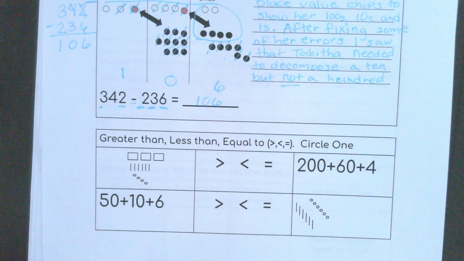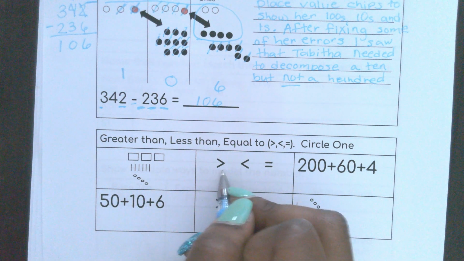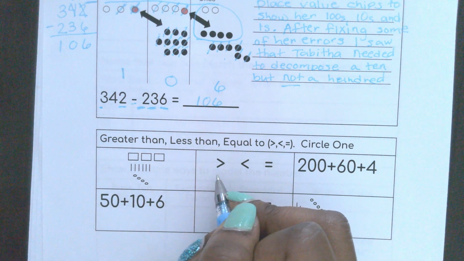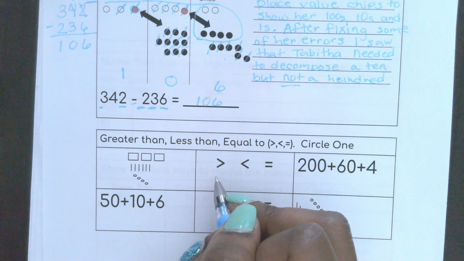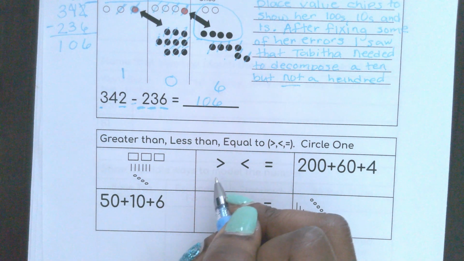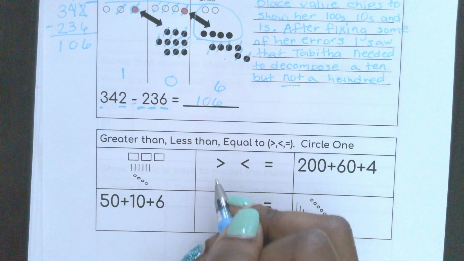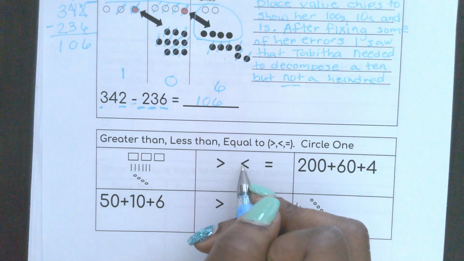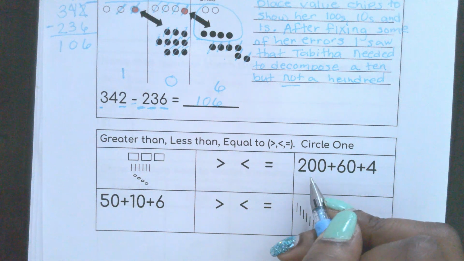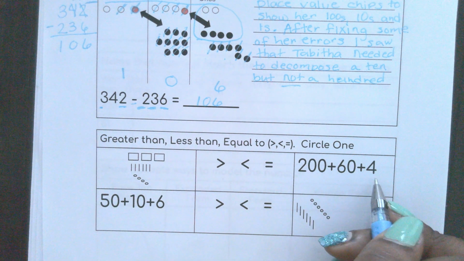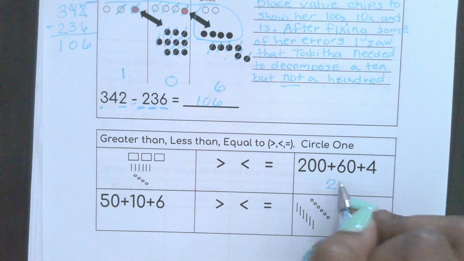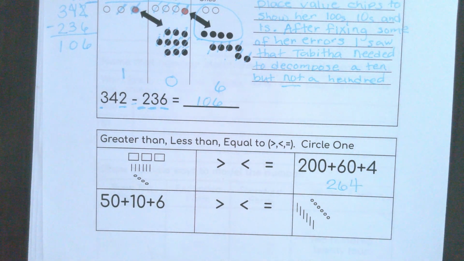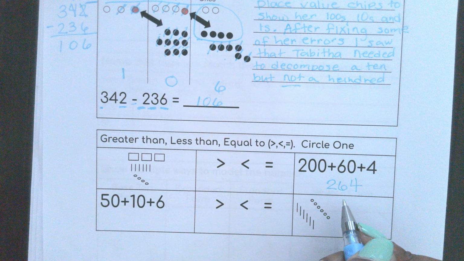So what I like to tell students is that this symbol opens up to the bigger number. I know when you were in maybe first grade or second grade, your teacher might have said the alligator eats the bigger number. But we can just remember that it opens up. It's bigger on the side that it opens up bigger on, and it's smaller on the side where the smaller number is. So this is 200 plus 60 plus 4. So my number would be 264.